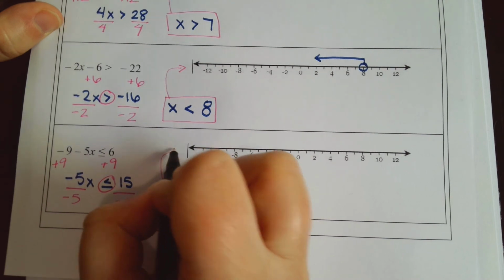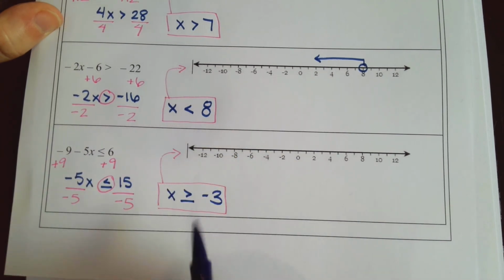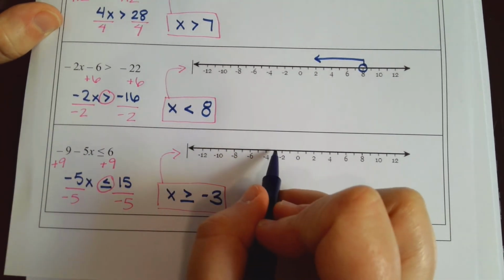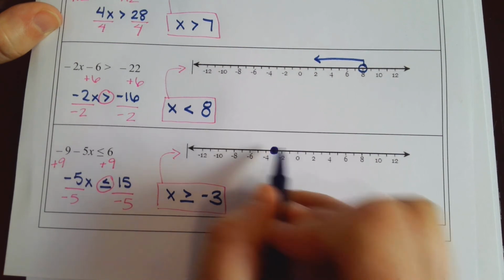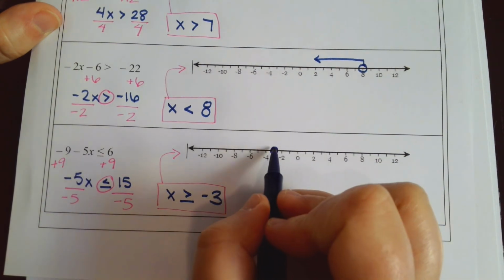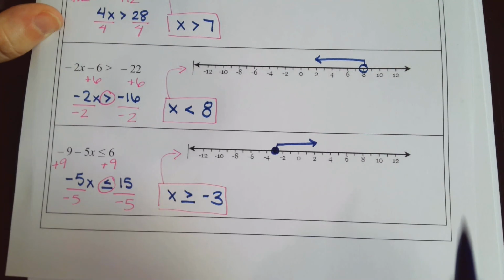And now we graph it. Since it has an underline, it's going to be a solid dot on negative 3. And greater than is going to go to the right.